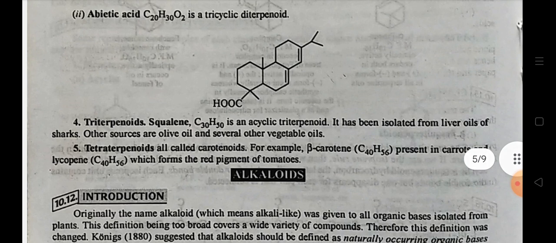Triterpenoids: squalene, C30H50, is an acyclic triterpenoid. It has been isolated from liver oil of sharks. Other sources are olive oil and several other vegetable oils. Tetraterpenoids are all called carotenoids. For example, beta carotene, C40H56, present in carrots, and lycopene, C40H56, which forms the red pigment of tomatoes.